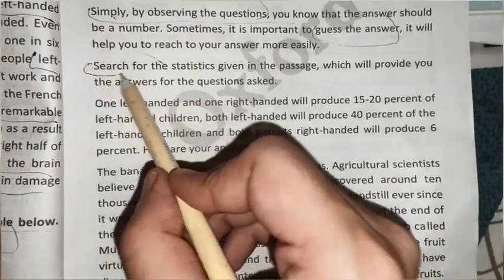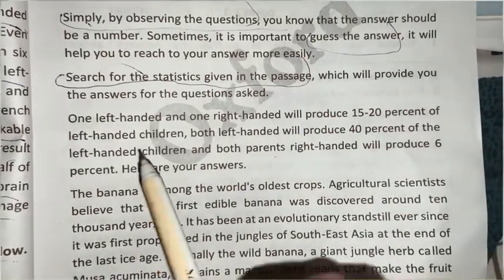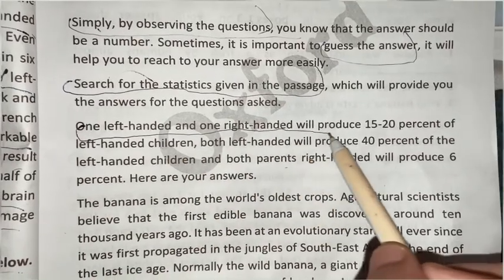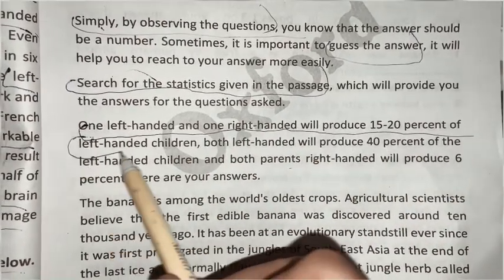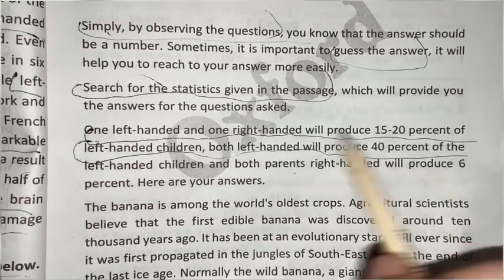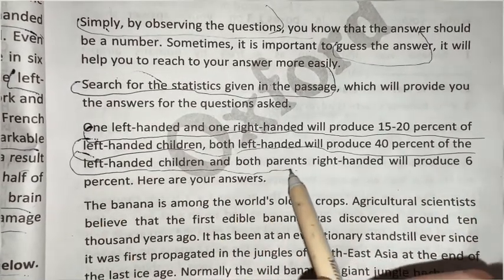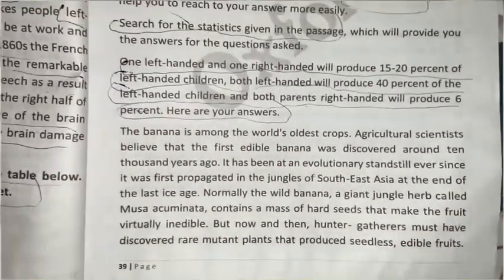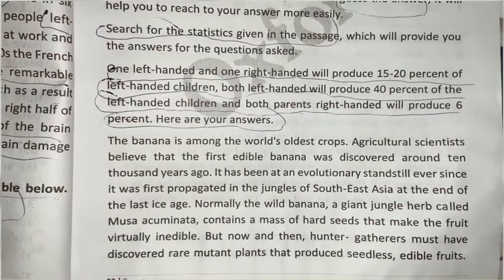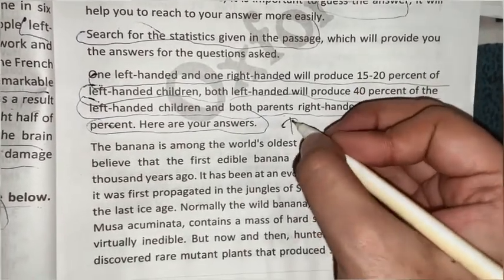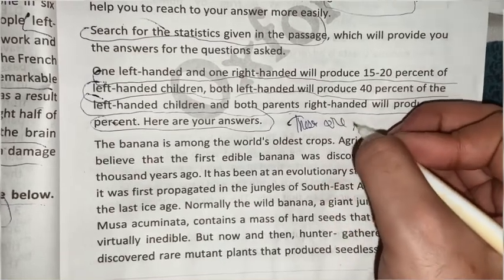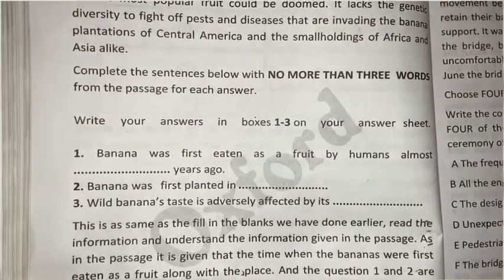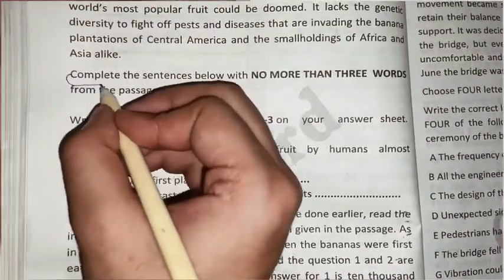One left-handed and one right-handed parent will produce 50 to 20% left-handed children. Understand this line carefully. Both parents left-handed will produce 40% left-handed children, and both parents right-handed will produce 6%. Here are your answers, the ones we were going to find in this passage. You can see that the answers are not very difficult to find, but there is knowledge we need to help us find them.